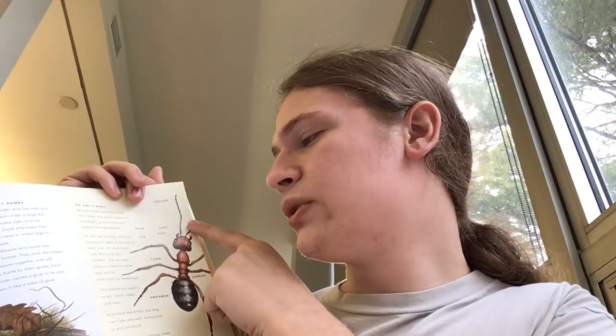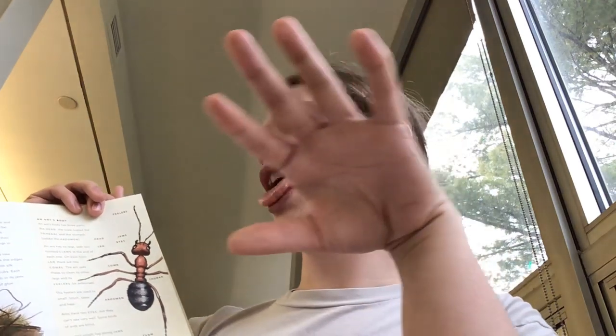The feelers are used to smell, touch, taste, and hear. Ants have 2 eyes, but they can't see very well. Some kinds of ants are blind. An ant's mouth has strong jaws for cutting up food, biting enemies, and carrying things.